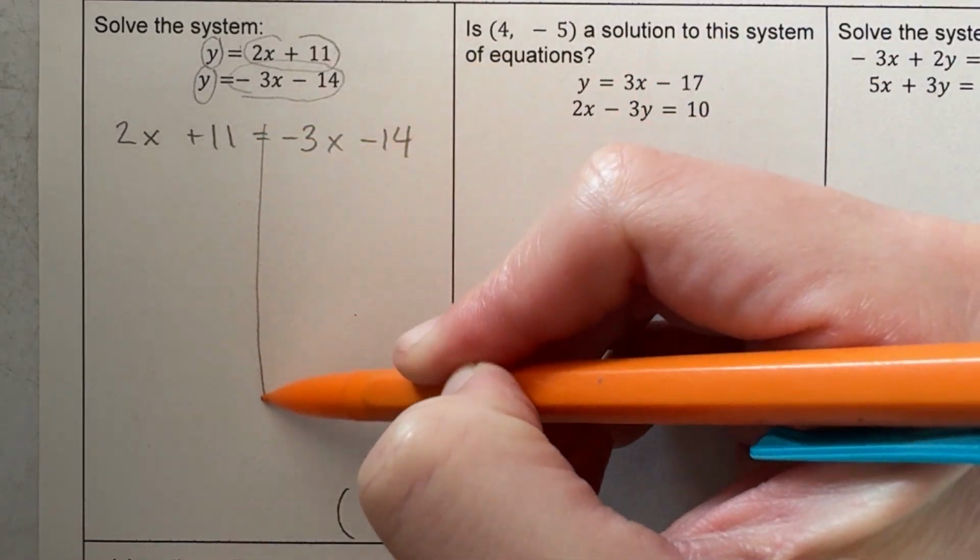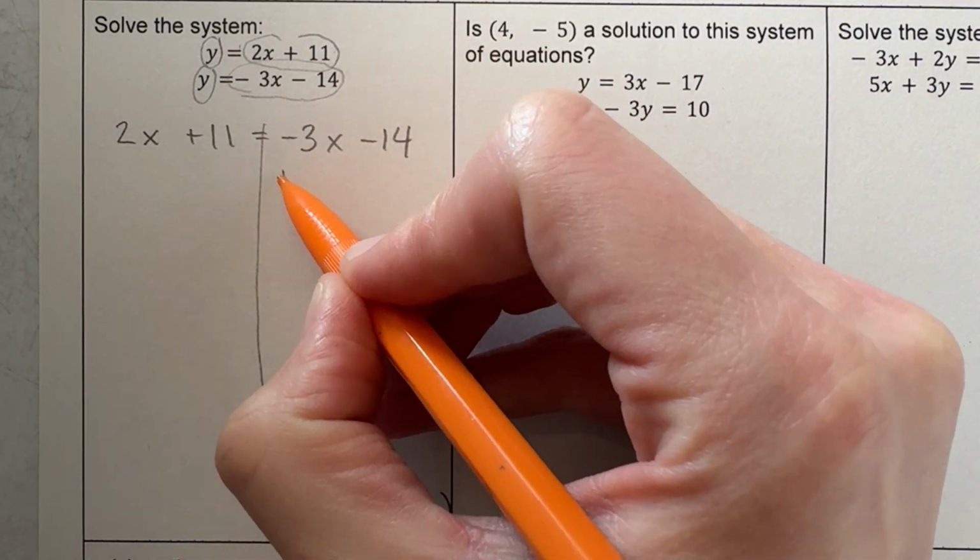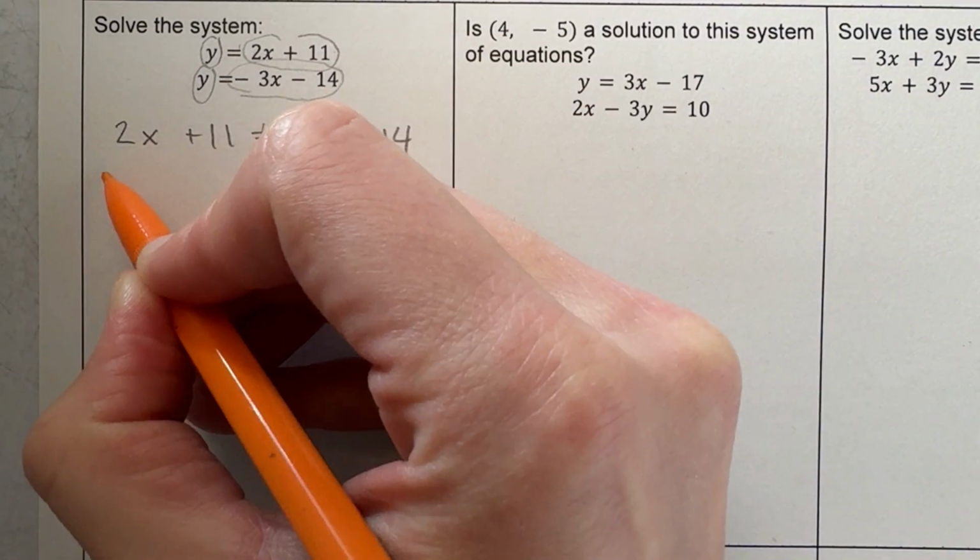I'm going to draw a line down the middle. And now I'm going to get all my x's to one side, right? And there's x's on both sides. Can't have that. I'm going to choose to get rid of this negative 3x.